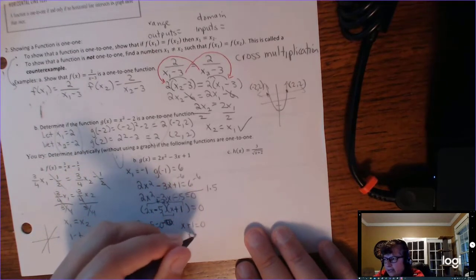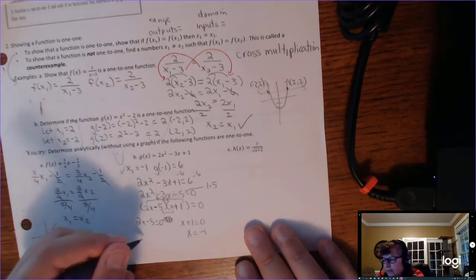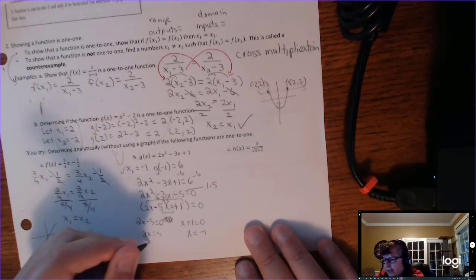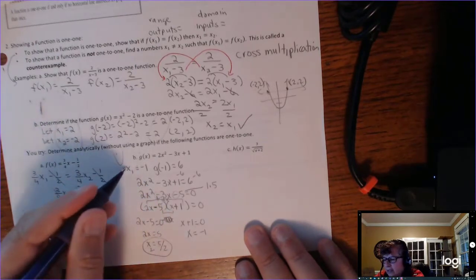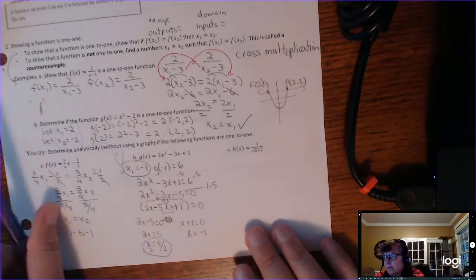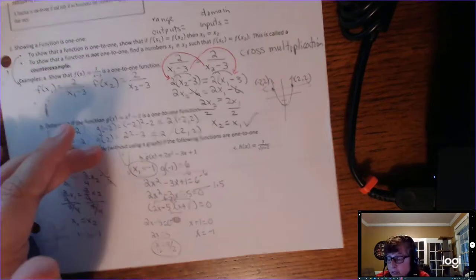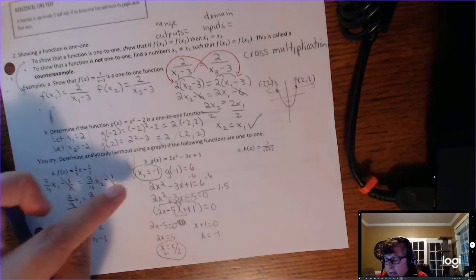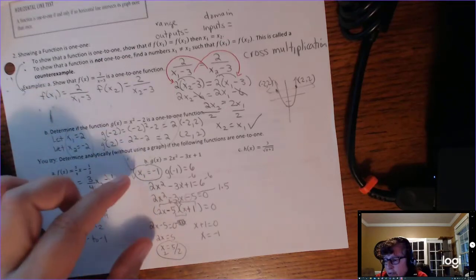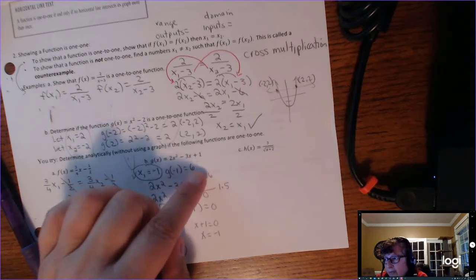And you get x is negative 1, which we already knew. And then over here you get 2x equals 5 and x is 5/2. So that's our second x. So that's quite a big jump to find without using the graph to show that it's not 1-to-1. But I did. I found two different x values that gave me the same y value.